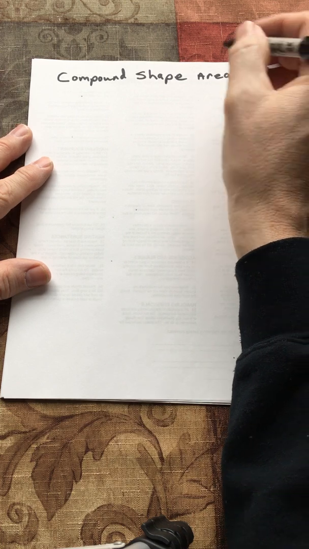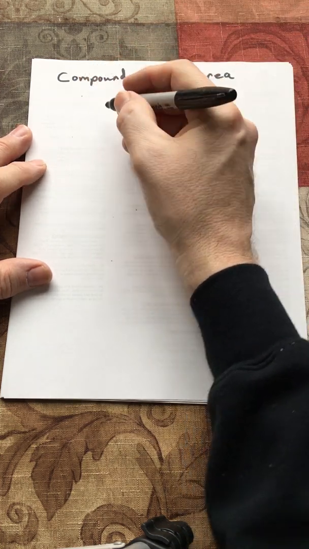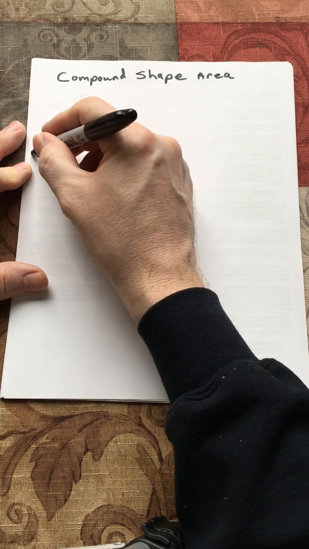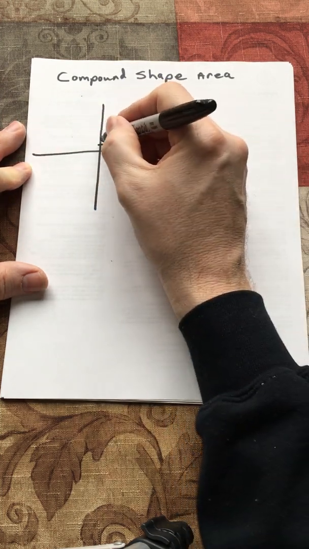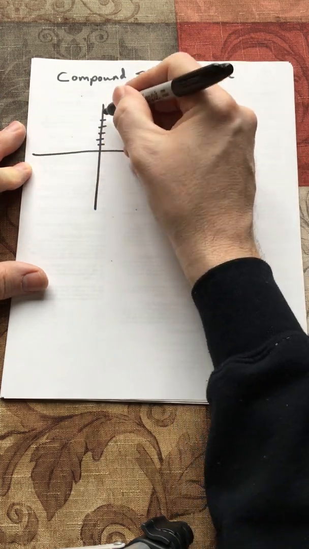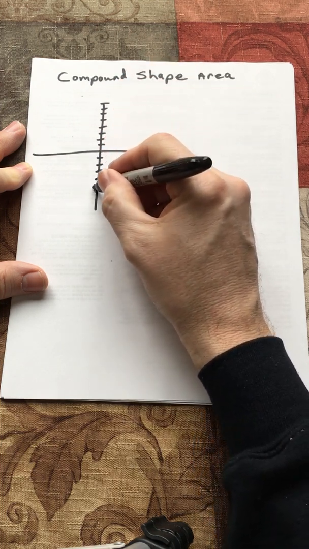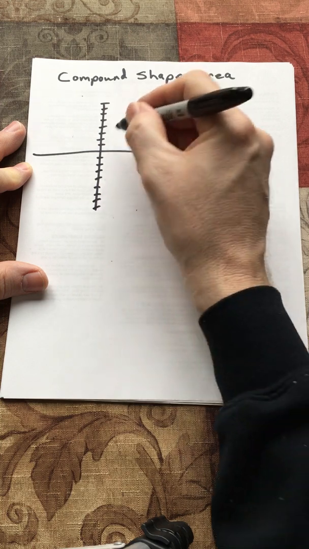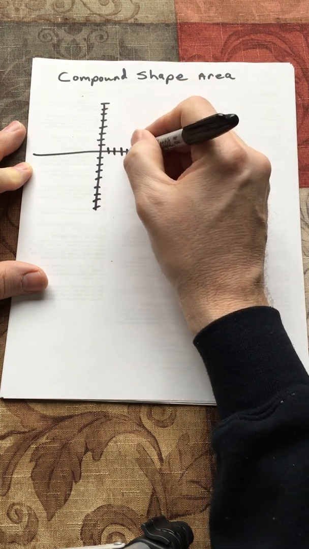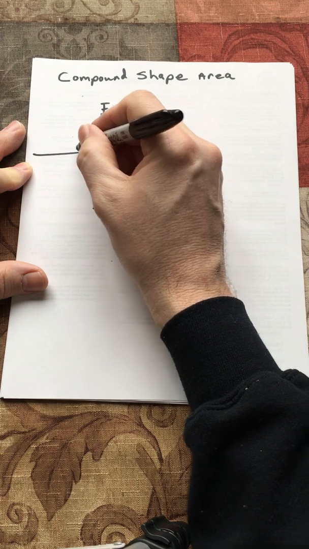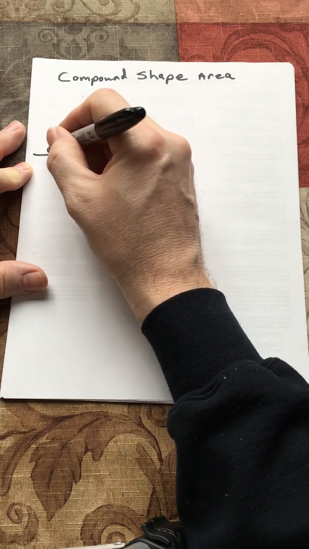So let's take a look here what we've got. Let's set up a coordinate plane real quick. 1, 2, 3, 4, 5, 6, 7, 8 on each axis.